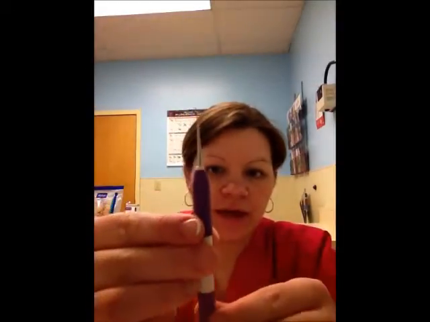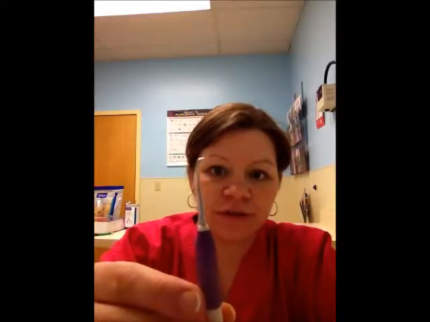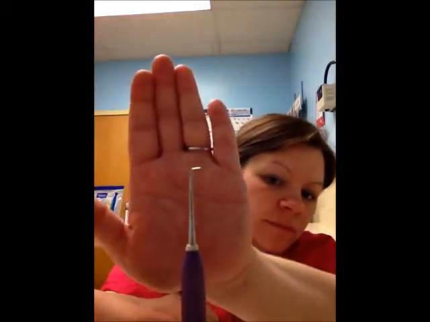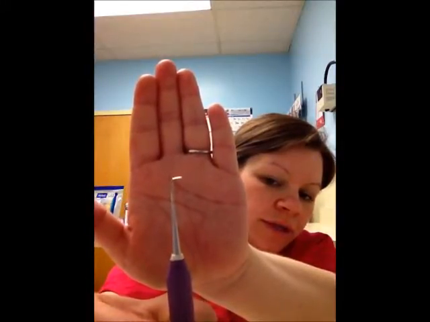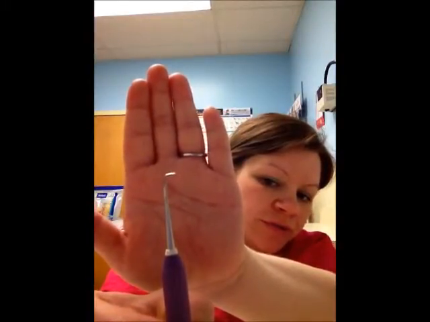Alright, here I have a hand scaler. This is for supragingival cleaning. You're going to clean above the gingival line here. You can tell by the pointed, sharpened edge. And that's what you would use to clean the supragingival surface of the tooth, as opposed to the dental curette.